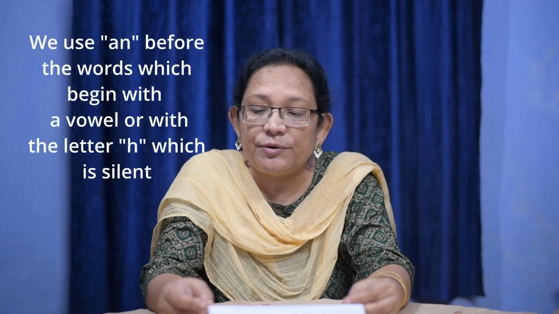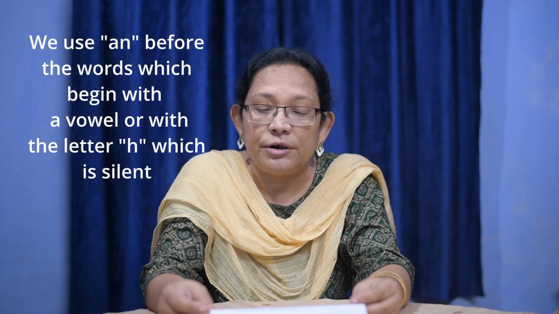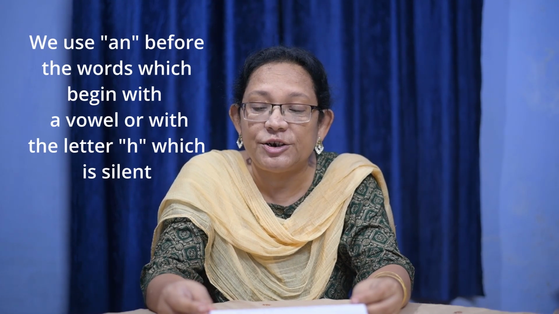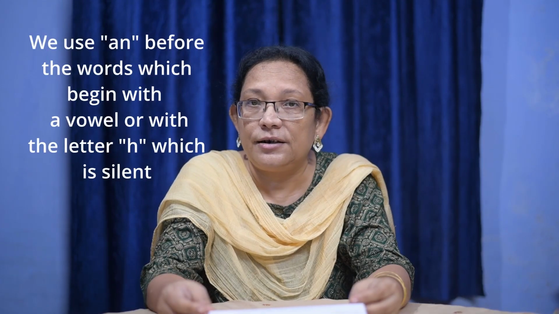An is used before words beginning with a vowel or with a letter H which is silent. For example, an egg. We are using an before egg. Why? Because it starts with E and E is a vowel. An ox. O is a vowel, so we are using an. An umbrella, U is a vowel, so we are using an.